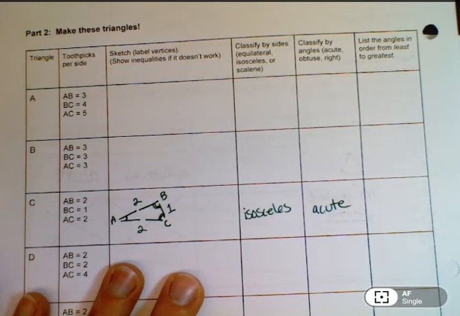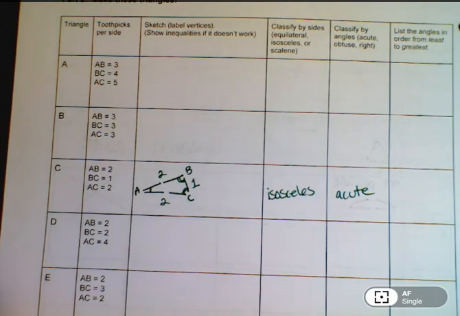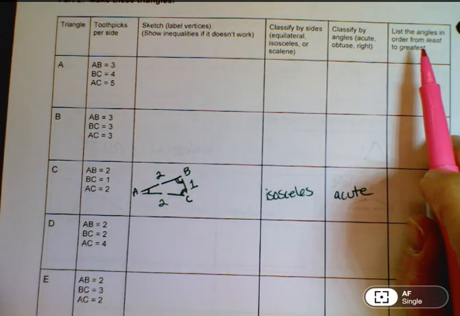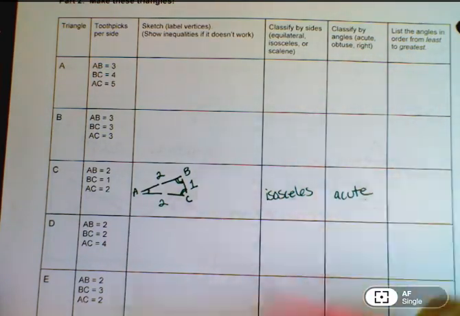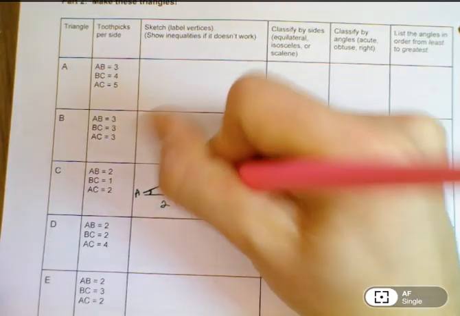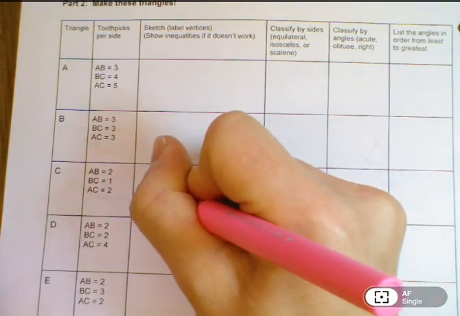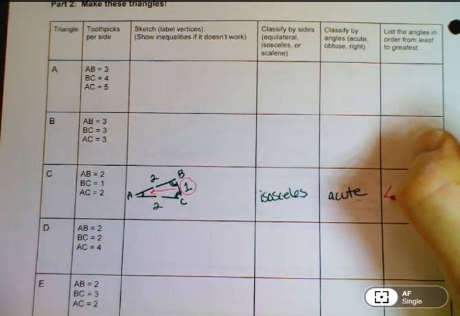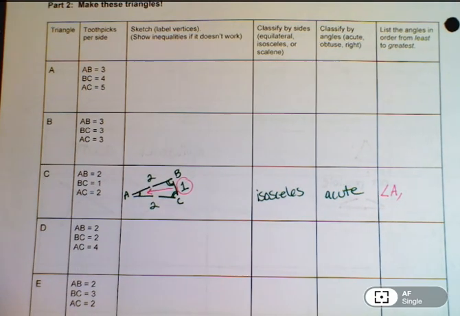And now we're going to list the angles in order from least to greatest. So that's kind of what we just talked about. If I want to list the angles in order from least to greatest, I need to think about the sides in order from least to greatest. So that's my smallest side. That is across from angle A. So angle A is my smallest angle.